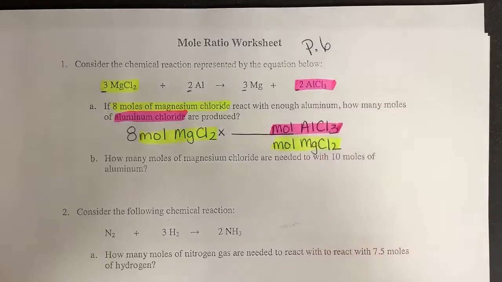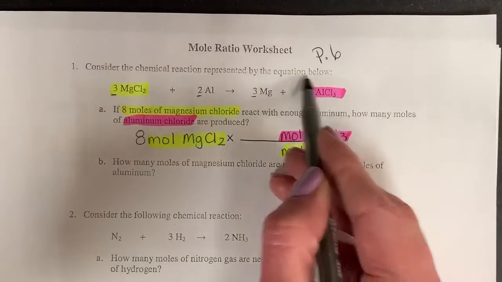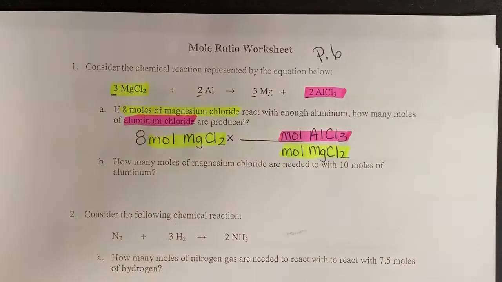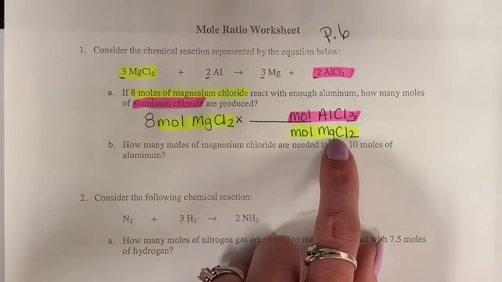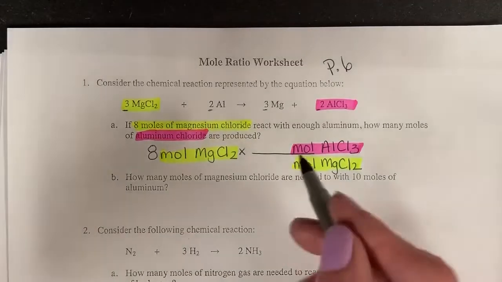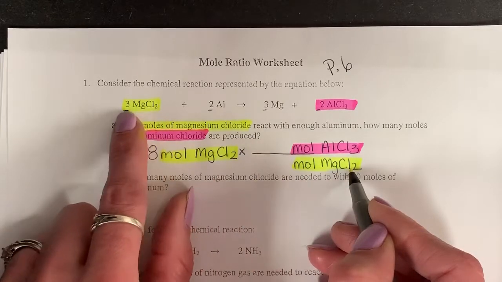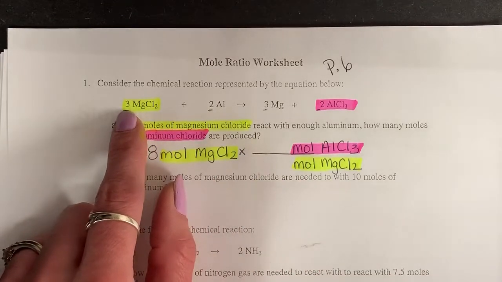Okay. Now this is where it's different than last class. Last class I was looking at the periodic table, I was using Avogadro's number, I was seeing how things change. For mole to mole, the only place I'm looking is this balanced chemical equation. The balanced chemical equation tells me the ratio of how much magnesium chloride I need and how much aluminum chloride is going to form. So all I do is I look at the balanced chemical equation, I find MgCl2, that had a 3 next to it in the equation.